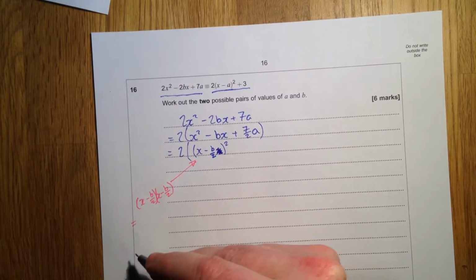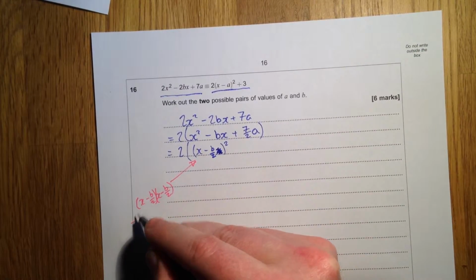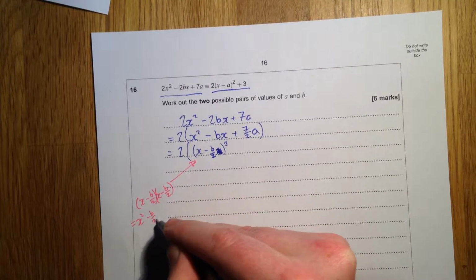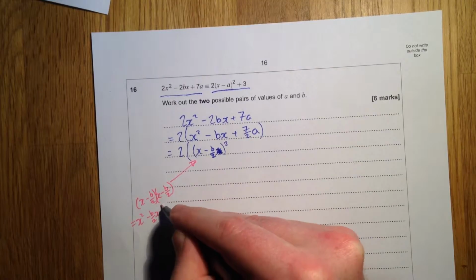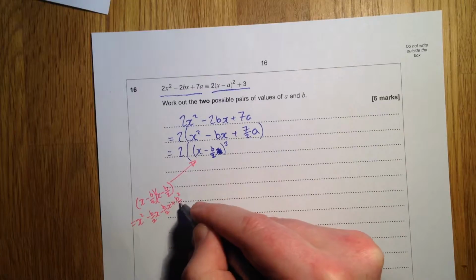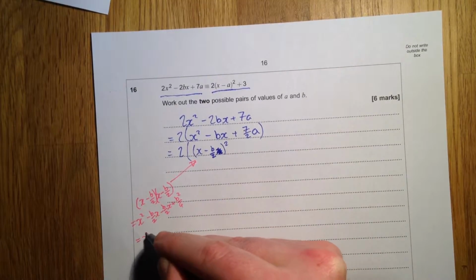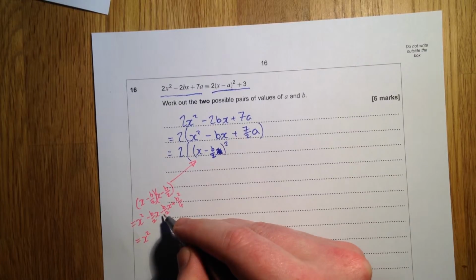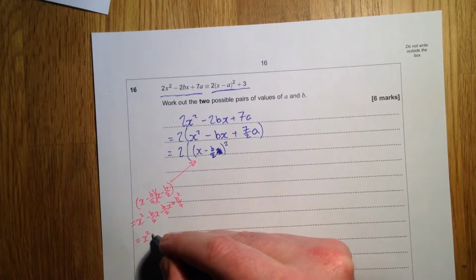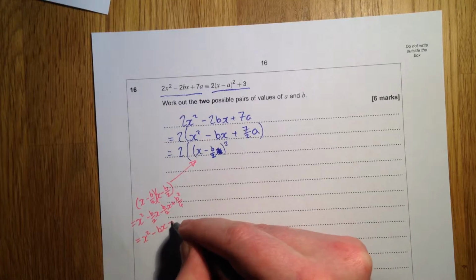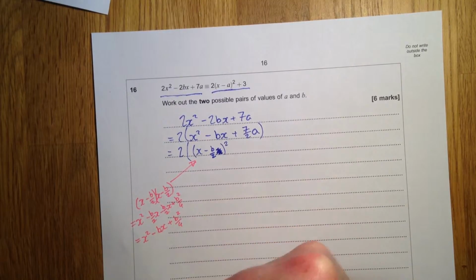Now, if I do the FOIL on this, I get x squared, take away b over 2x, take away b over 2x, and I get plus b squared over 4. So in total I get x squared, and negative b over 2 plus negative b over 2 is going to be negative b. It's like half and half. So that's going to be take away bx, and that's plus b squared over 4.